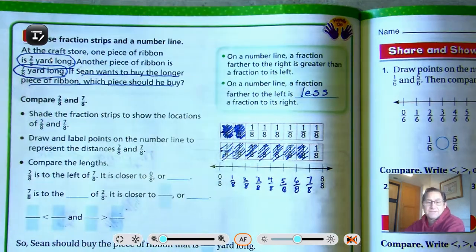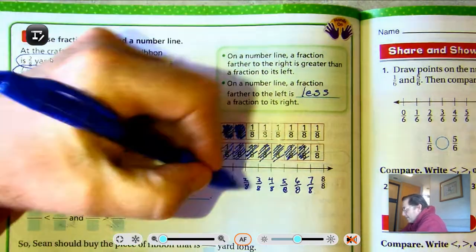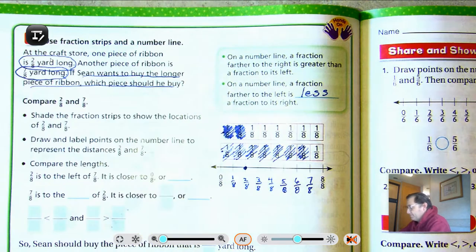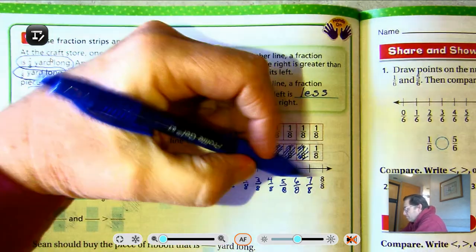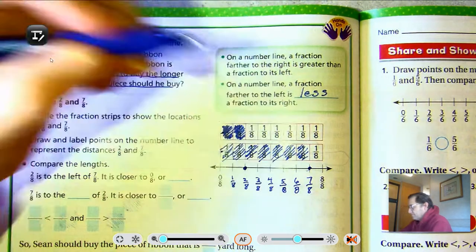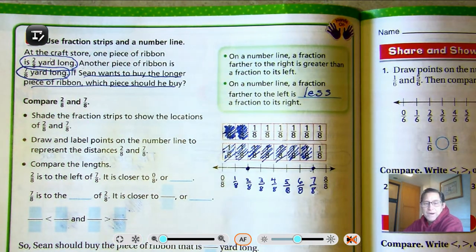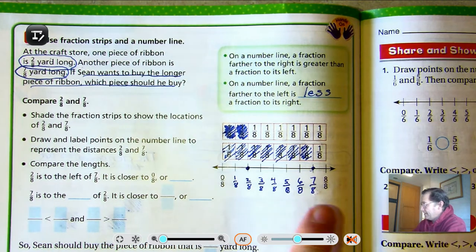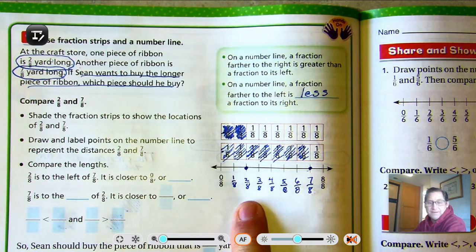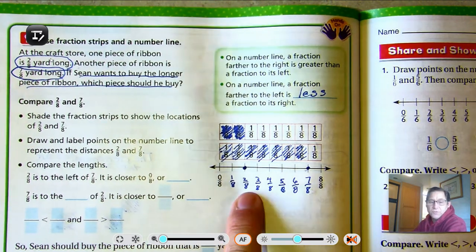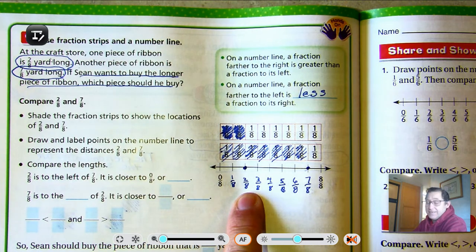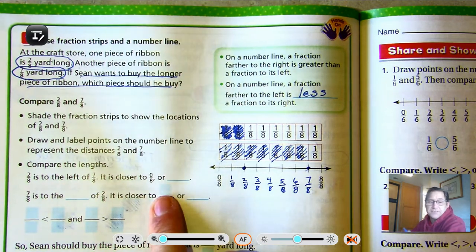And we stop at 8/8. All right, so one point is at 2/8, and the other mark is at 7/8. All right, so compare the lengths. 2/8 is to the left of 7/8. 7/8 is here, so 2/8 is to the left. It is closer to 0/8.